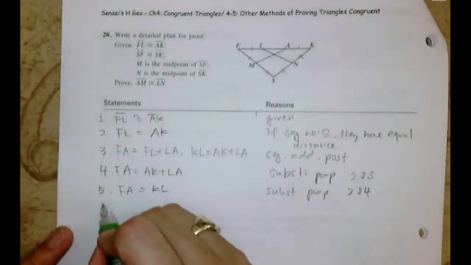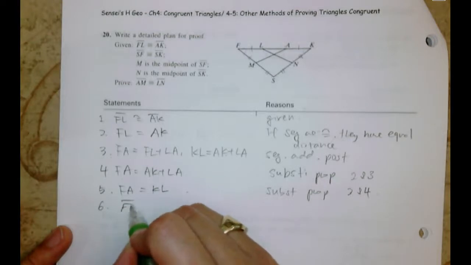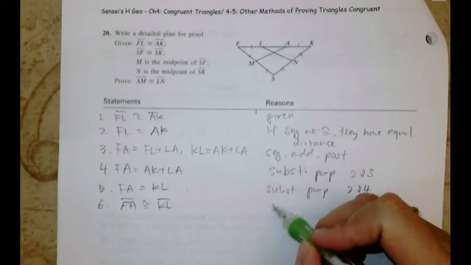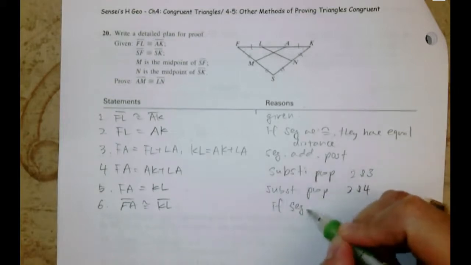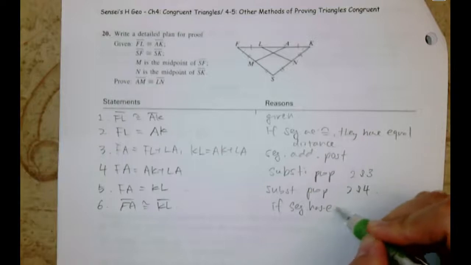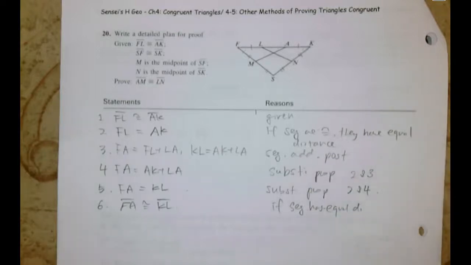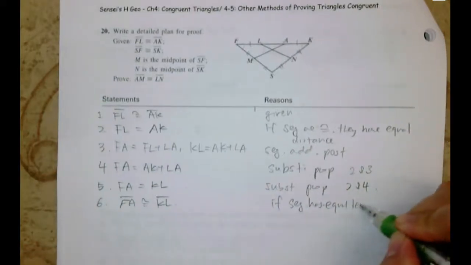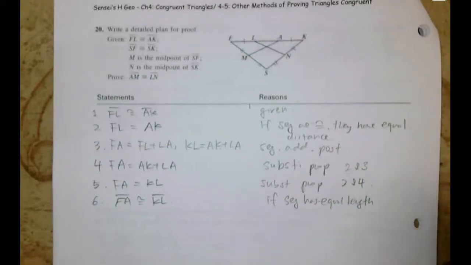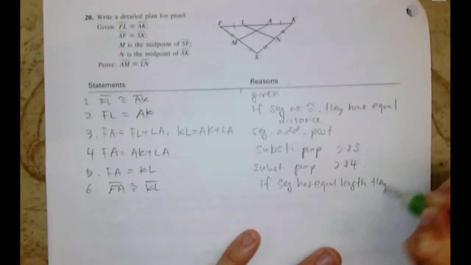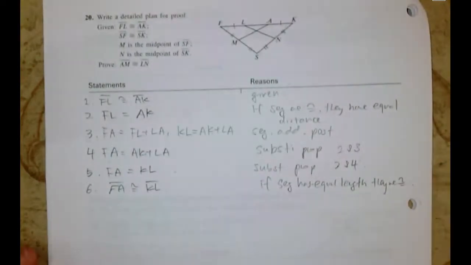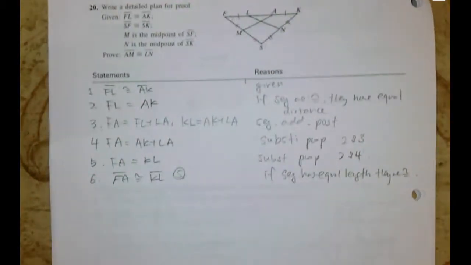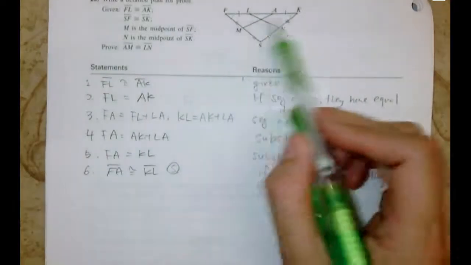Okay, and then now you have to make this congruent. Segment FA is congruent to segment KL. And if a segment has equal distance or length, just call it length, you can call this length here too. Measure is for angle, length is for the segments, they are congruent. Okay, all right, so I got the side now. It took a long time to get the side. All right, and then let's get to these ones, right?